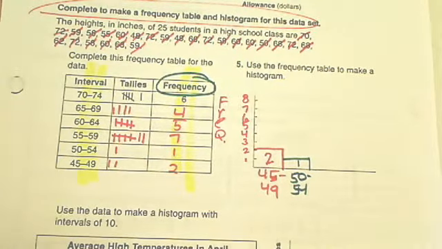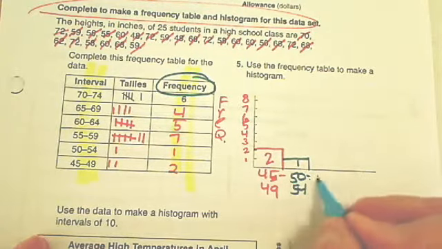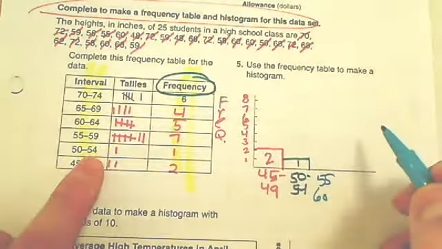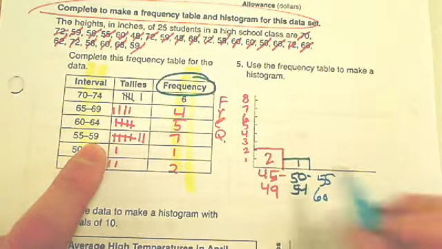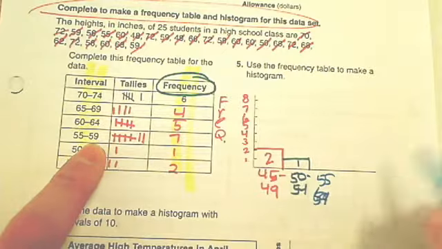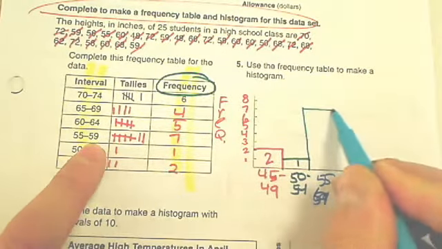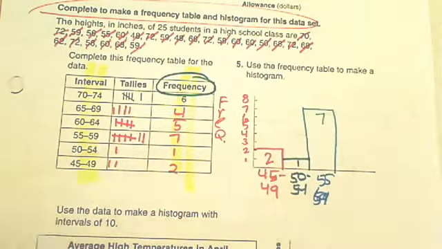55 to 59. 7. Sorry, not 60, 59, right? All the way up, all the way over, 7. I like to put the number in the box so I know how many to graph.